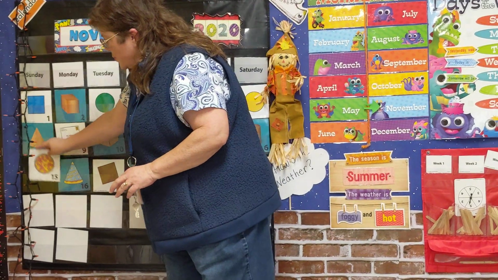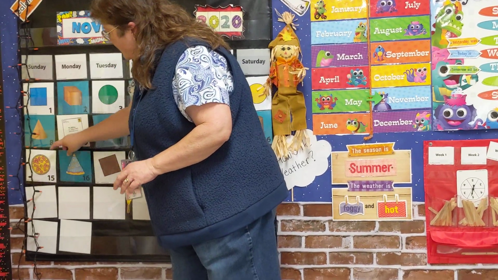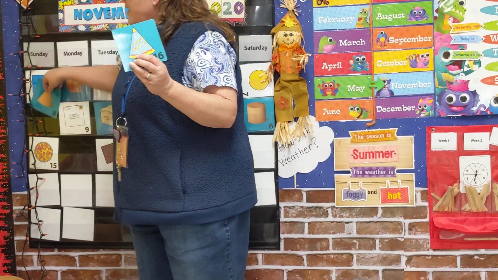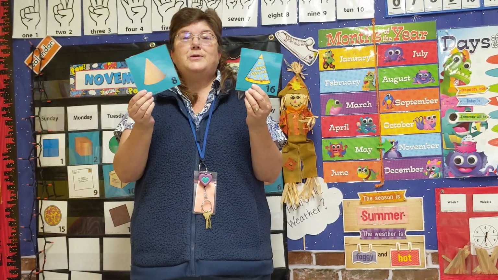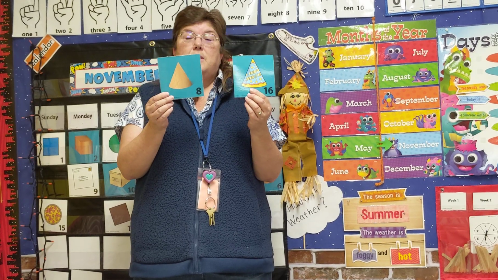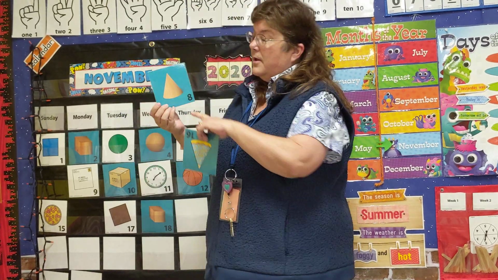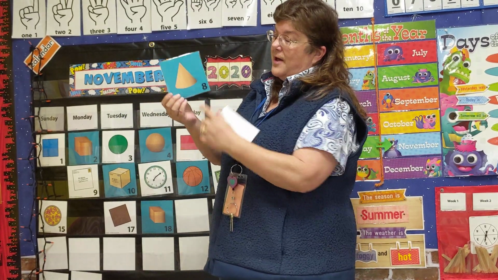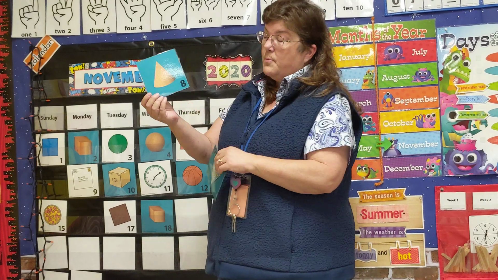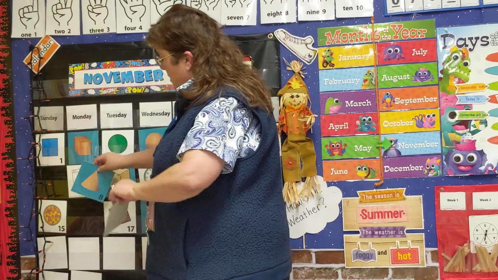Okay, our last one, the cone. Where else do we see cones in our world? Oh, as soon as I said that, the traffic cones, or if you ever got picked up or dropped off in the front of the school, the orange cones in front of the school, they have that kind of shape. They just have a black bottom, or some of them are orange bottoms too.